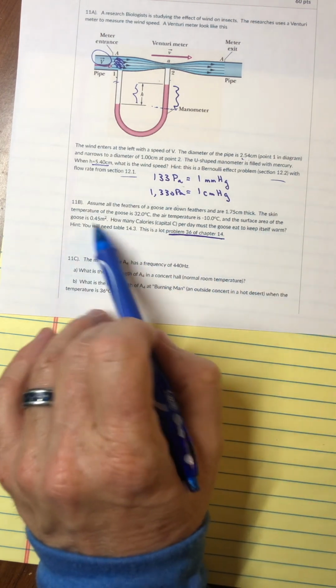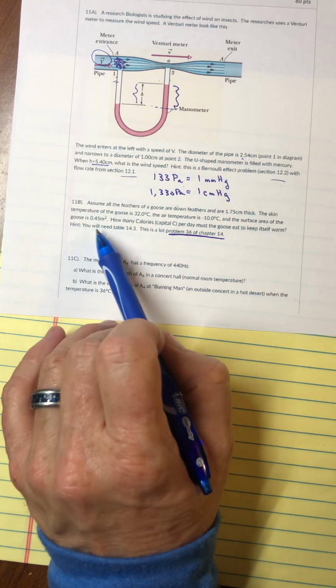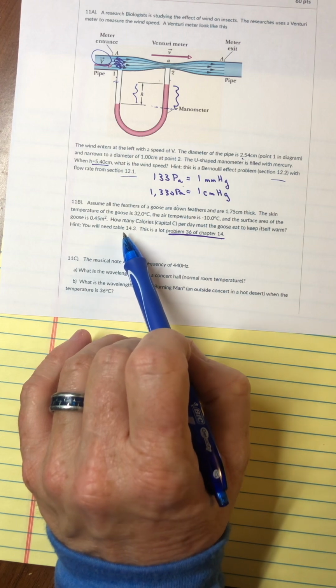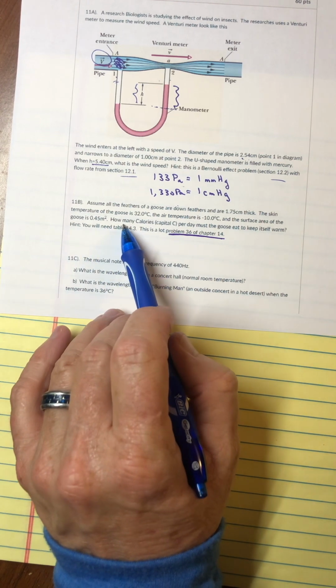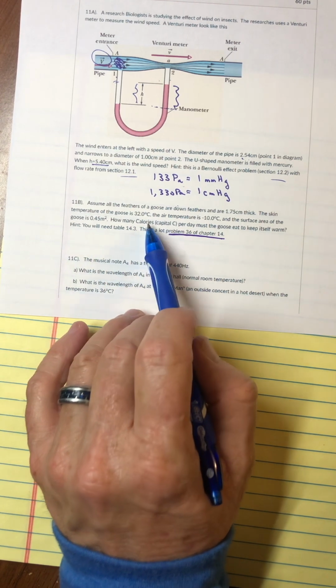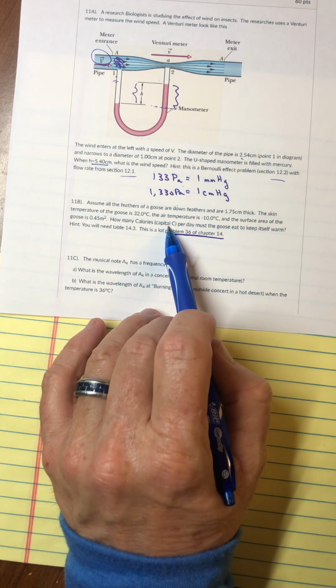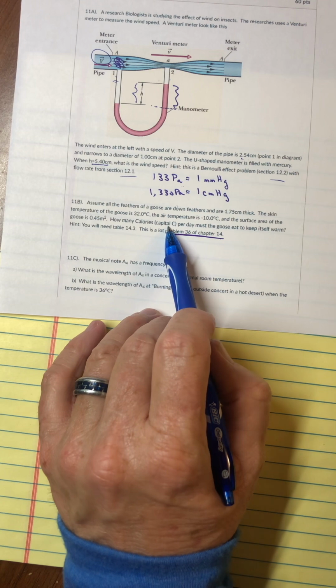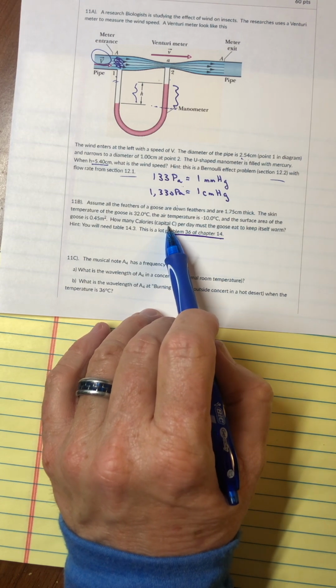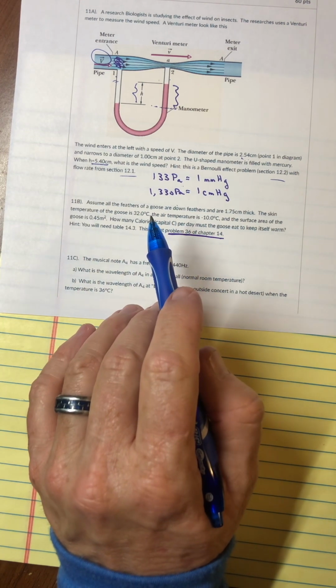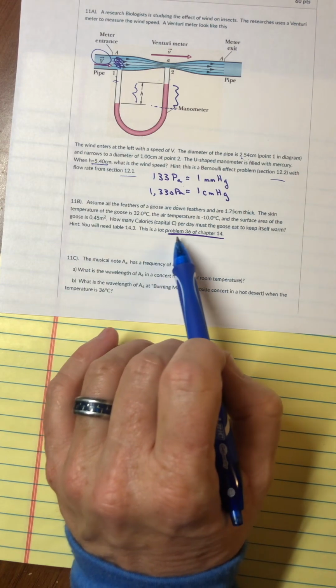Let's see what else. They give us the surface area of the bird here, and it says then how many calories, and it's a capital C. So if anything's kind of tricky, it might be that part of it, because I've got to do this unit conversion and keep track of all of that.